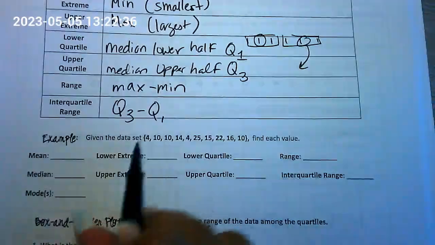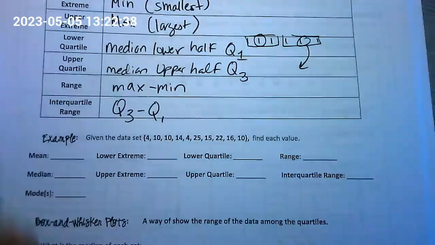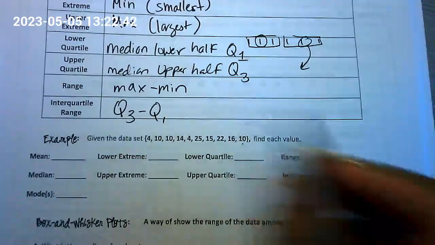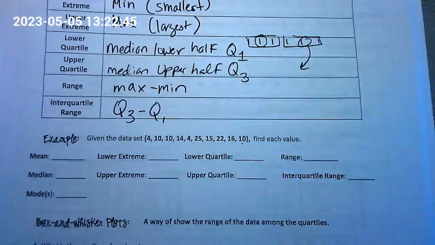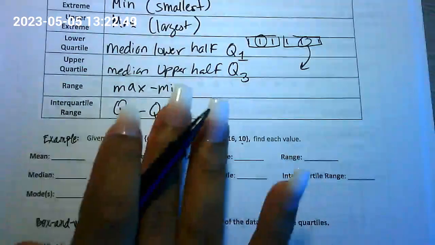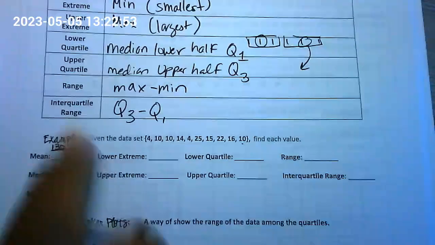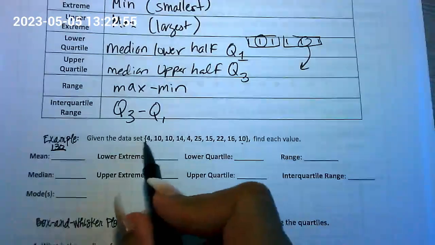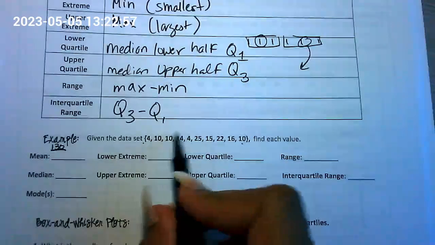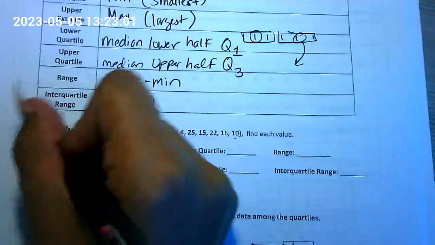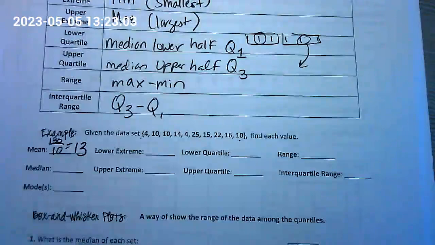So it asks us to fill in some blanks. It first asks for mean. Remember, mean is average, right? What's the average of these numbers? So let's add them all up together. If you add all these numbers up, you can pause it and take a minute to do that, but you should get 130. Now, how many numbers is it? How many values? 1, 2, 3, 4, 5, 6, 7, 8, 9, 10. So my mean or average is 13.